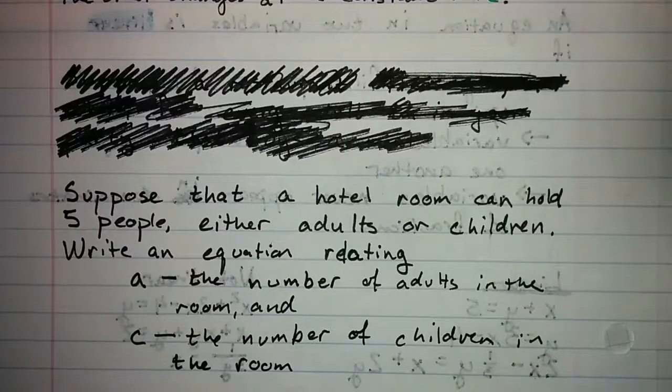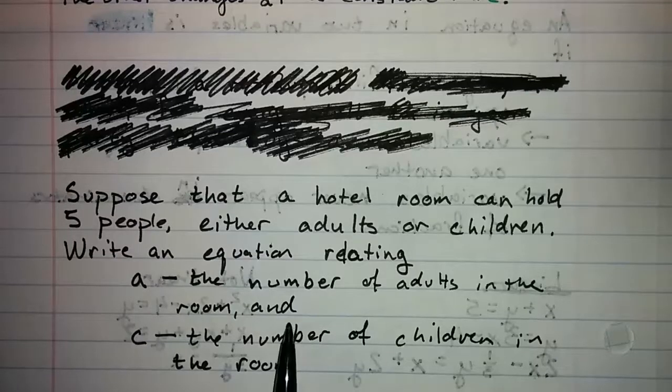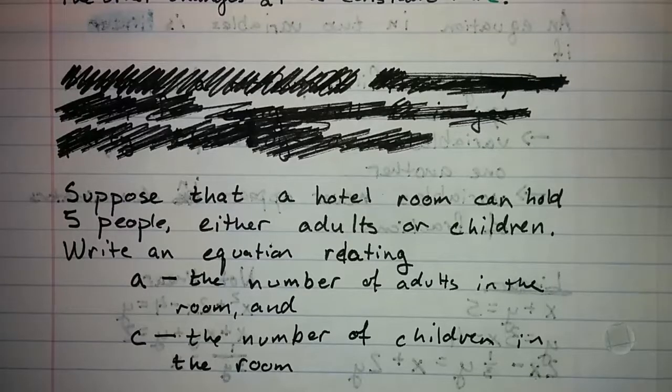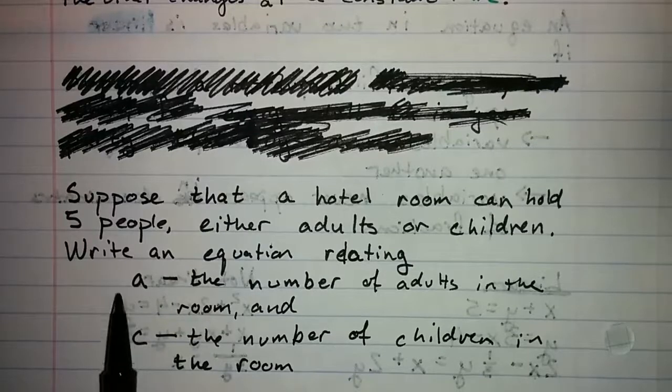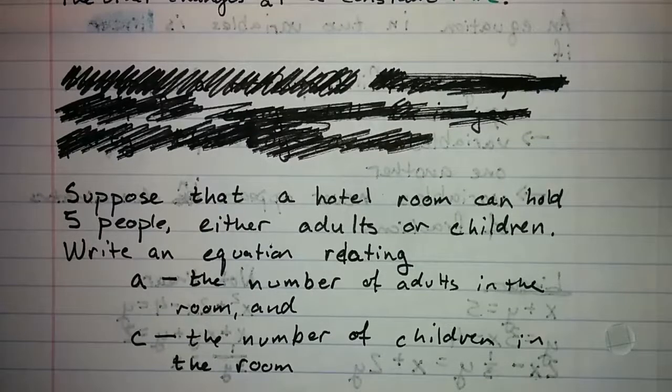Suppose that a hotel room can hold 5 people, either adults or children. Write an equation relating A, the number of adults in the room, and C, the number of children in the room. So before we even start to write our equation, I want to call your attention to a couple of things. The first is that we are not calling our variables x and y. We're giving them names that relate to what they represent. A represents the number of adults. C represents the number of children.